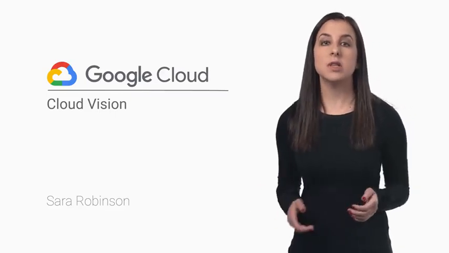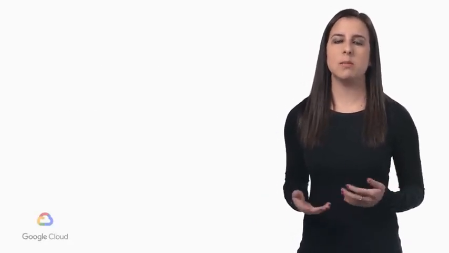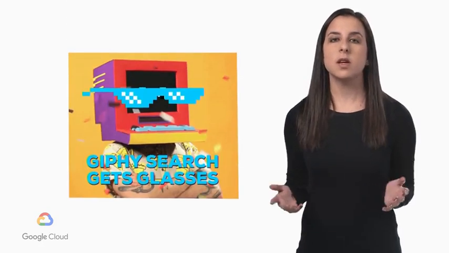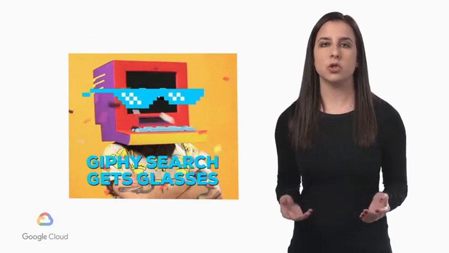Cloud Vision is an API that lets you perform complex image detection with a single REST API request. Before I get into the details, I want to show you an example of a company that's using Cloud Vision in production. Let's talk about Giphy. Giphy is an app that lets you search for GIFs across the web and share them on various social channels.